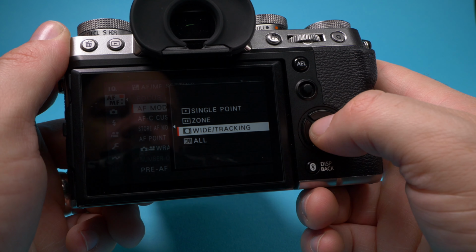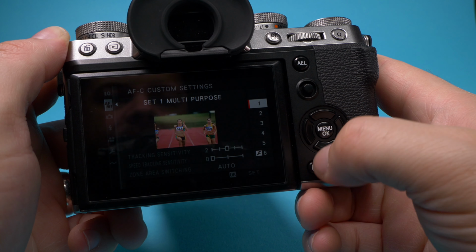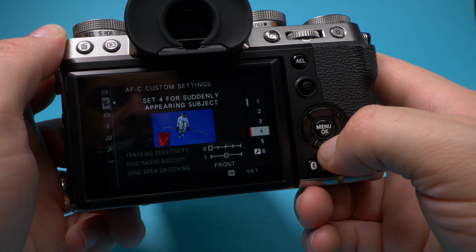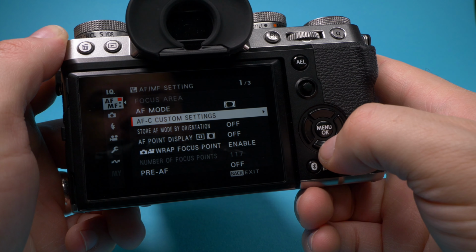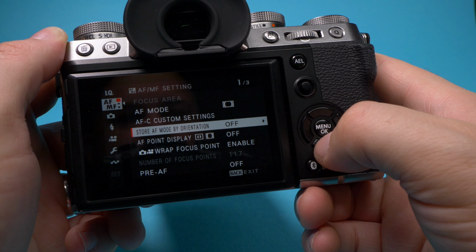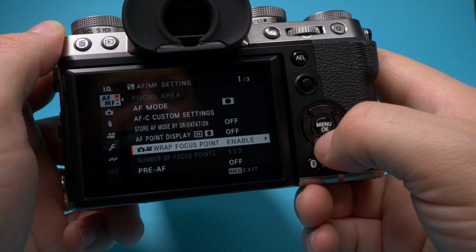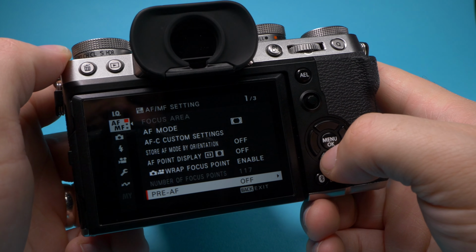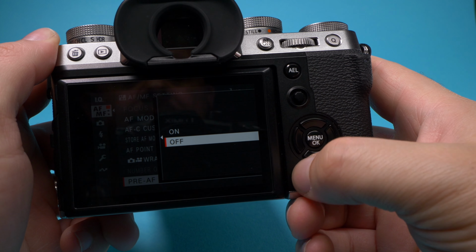So autofocus mode, we have our modes here. We can obviously set our custom modes, which you're all very familiar with. So we can store that. And I'm just going to briefly go through these. If any of them stand out to me, I will kind of pull up on those for you. You've got pre-AF, that's either on or off switch.